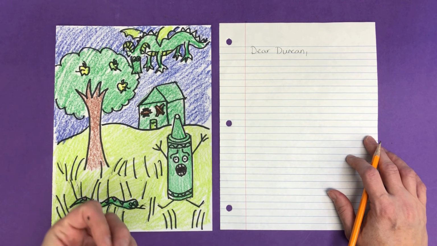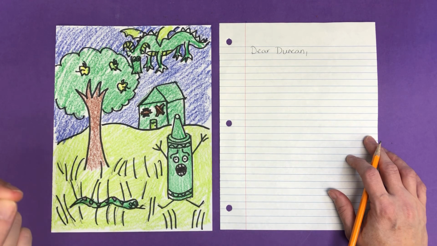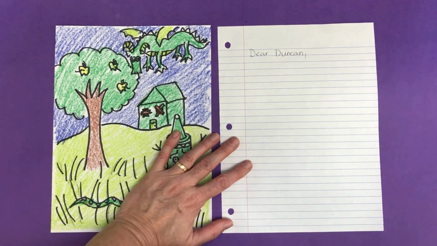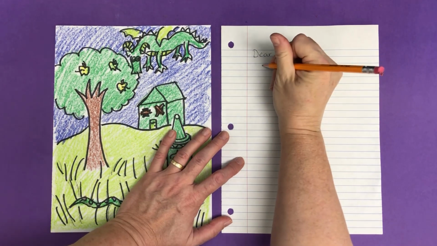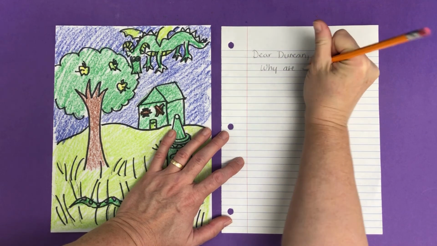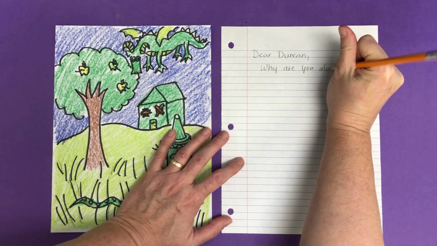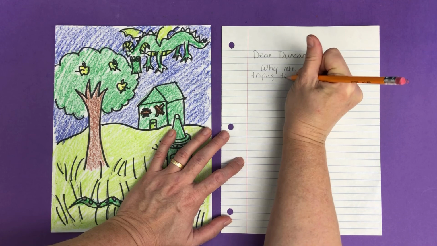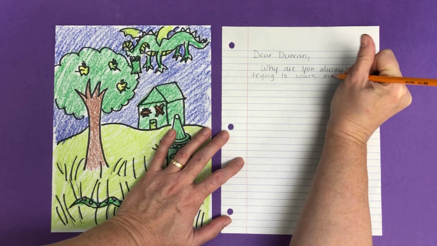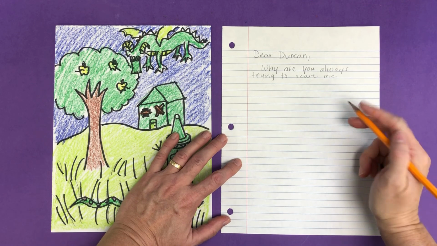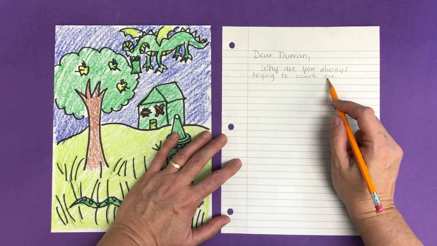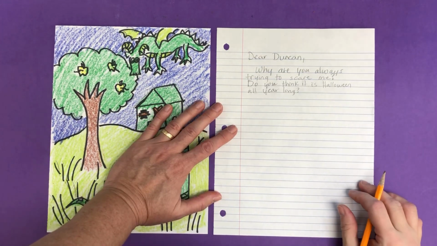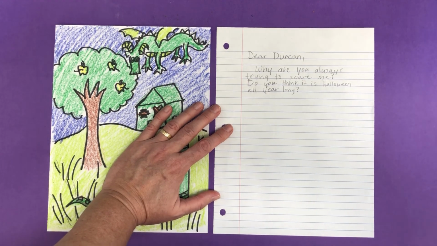But we are going to need to make sure that it's clear that he is frightened and what he is frightened of in the pictures. So I'm going to start off by saying the following things. Why are you always trying to scare me? Because we're writing from the crayon's point of view, remember to put in those key words like me, because it is from their point of view. Do you think it is Halloween all year long?